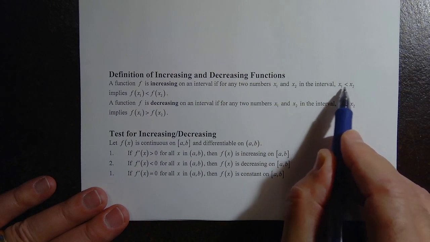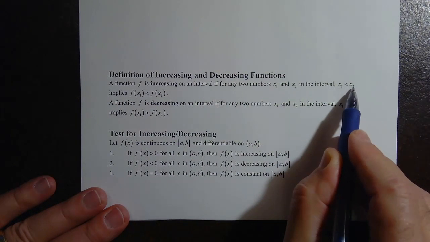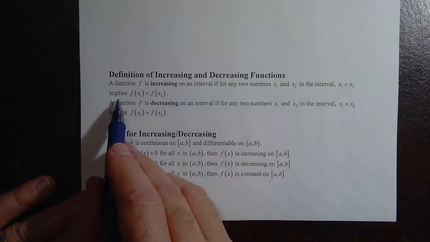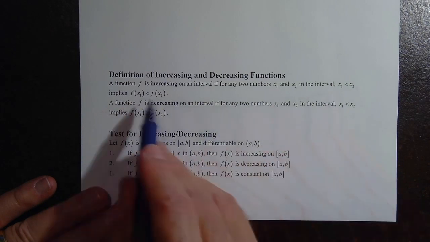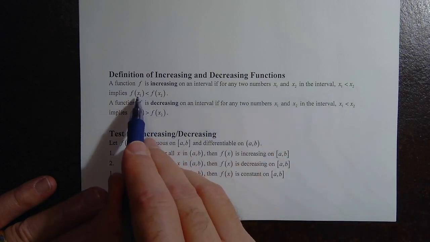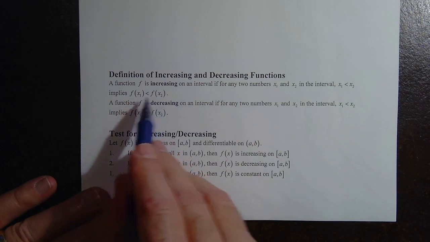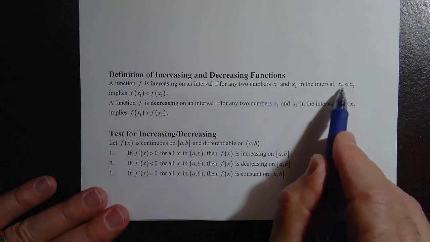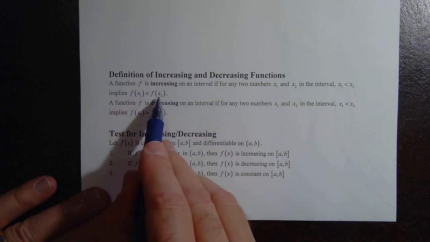Then that would imply that f of x sub 1, the one on the left, is going to be smaller than f of x sub 2, the one on the right, for it to be increasing.